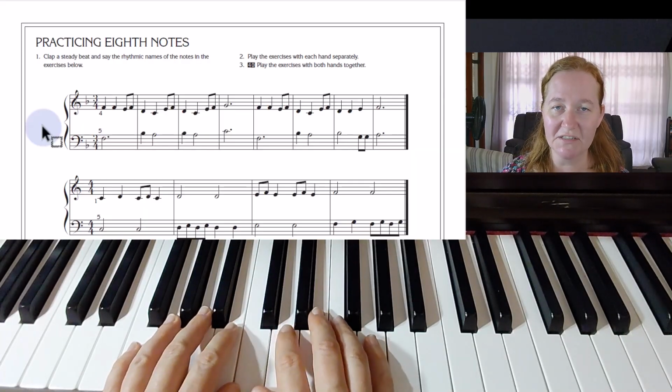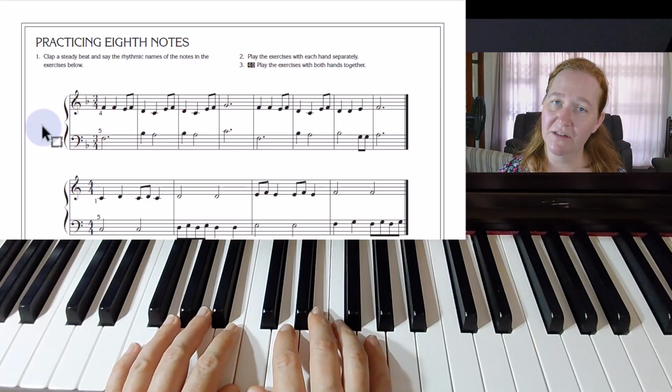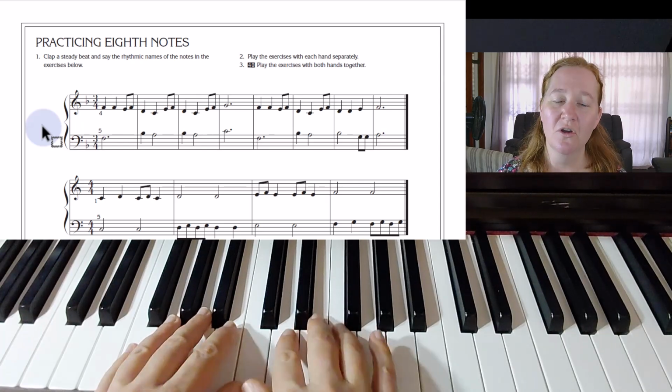So you can just play it slowly, make sure that you've got your fingers in the right place, and then I'll do it once at the rhythm that you would actually want to be getting to, the speed that you'd want to be doing it at, a more normal speed. So we're going to go very slowly first.